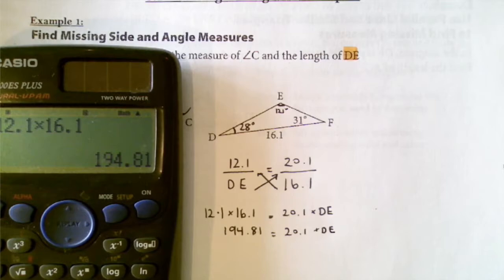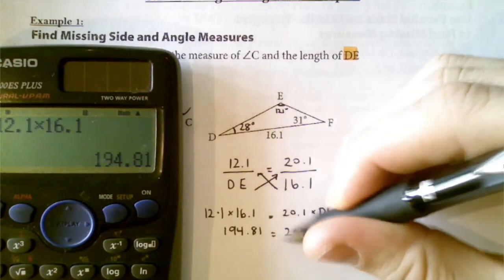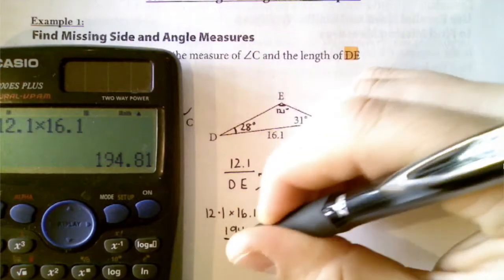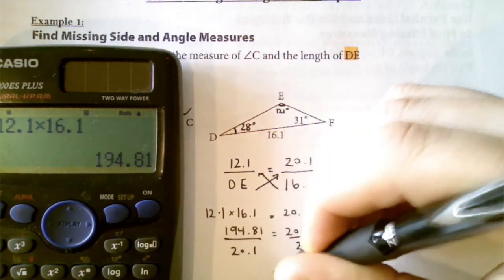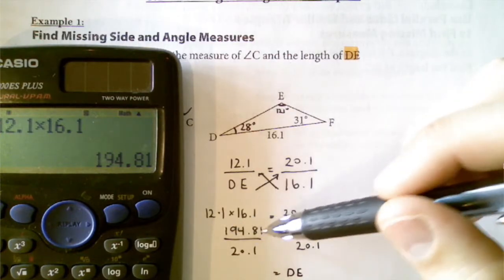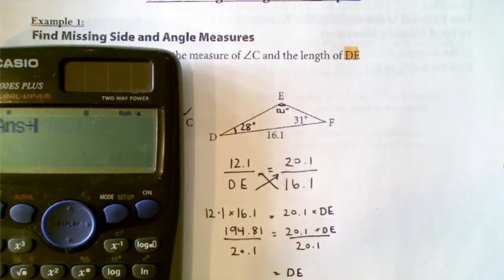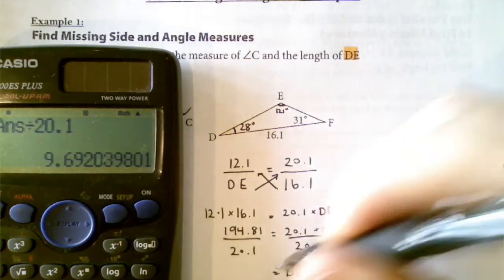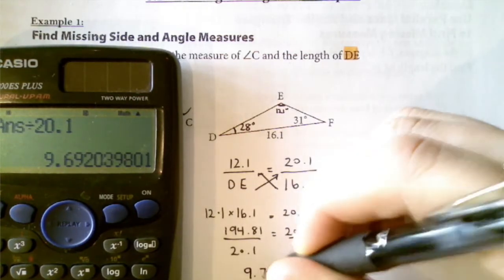So now if we want to get DE by itself, we have to divide away the 20.1. And that'll leave us with DE by itself. So we got 194.81 divided by 20.1, and we end up with, we'll round, 9.7.